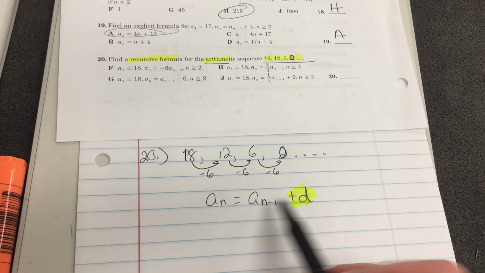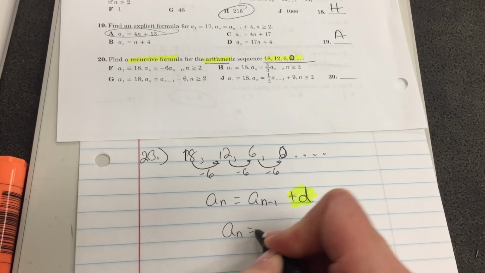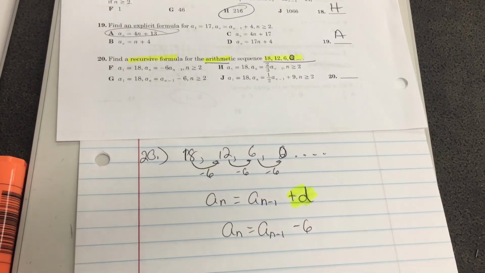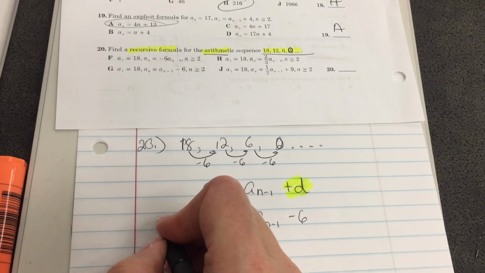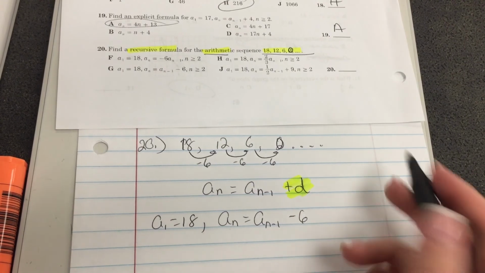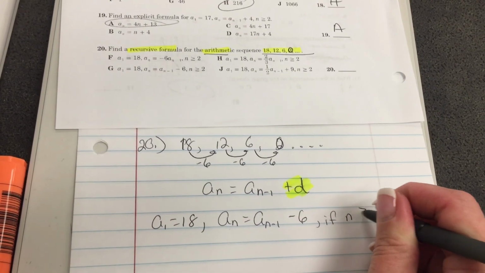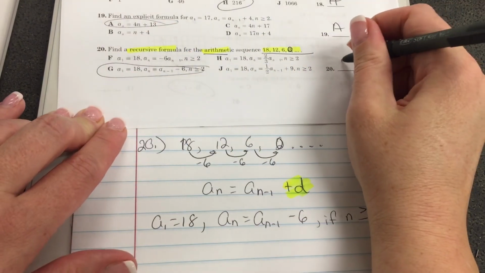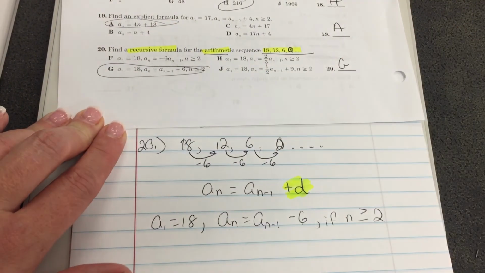Okay, so we would say that the equation is an equals an minus 1 minus 6. So to make it a recursive formula, we would say that the first term is 18. The equation is an equals an minus 1 minus 6, comma, if n is greater than or equal to 2. So let's look at our answers on number 20. And do we have an equation that matches that? Yes, it is G. So that is the mistake on this, that needed to be a 0 right there, okay?